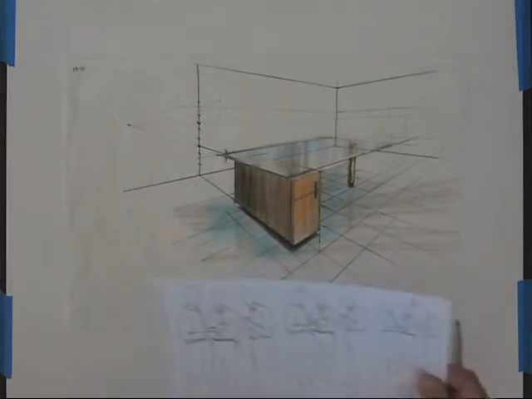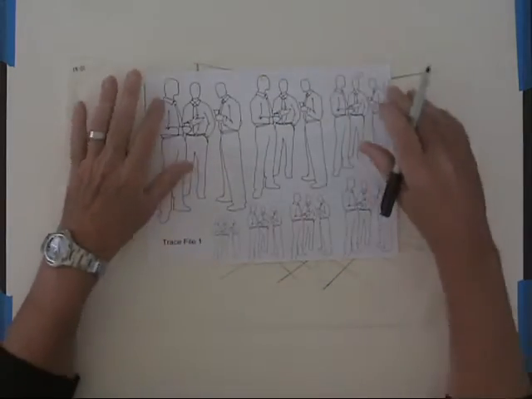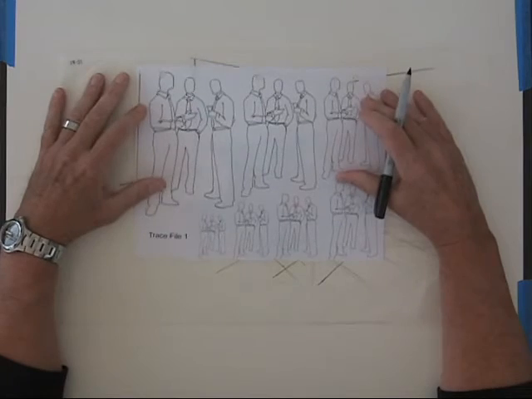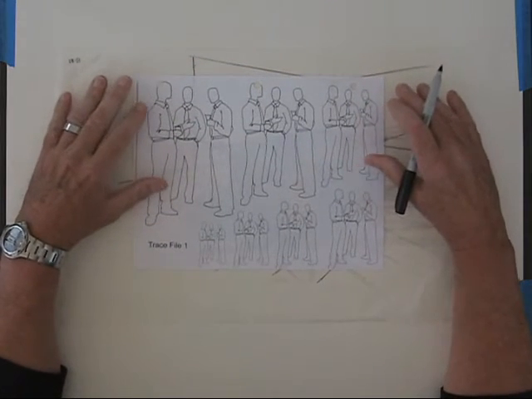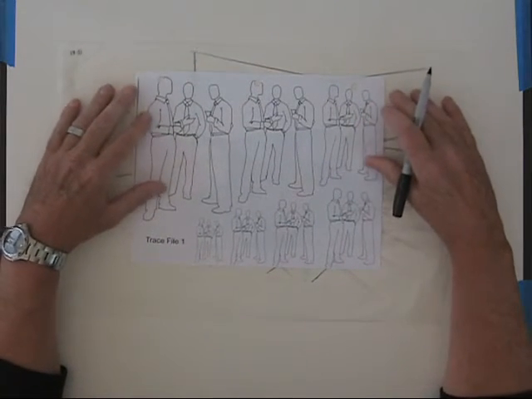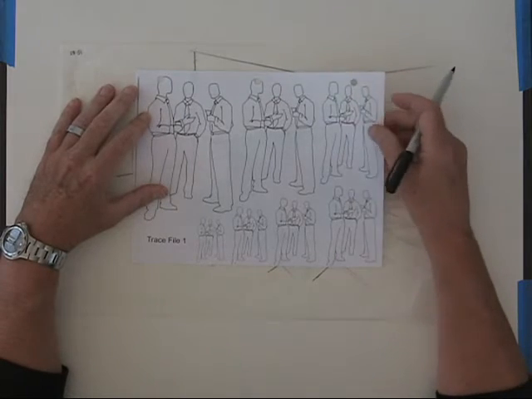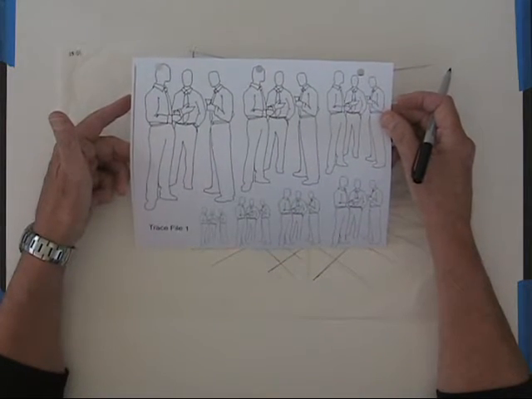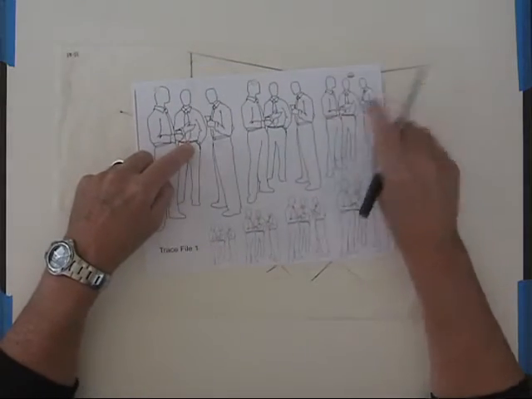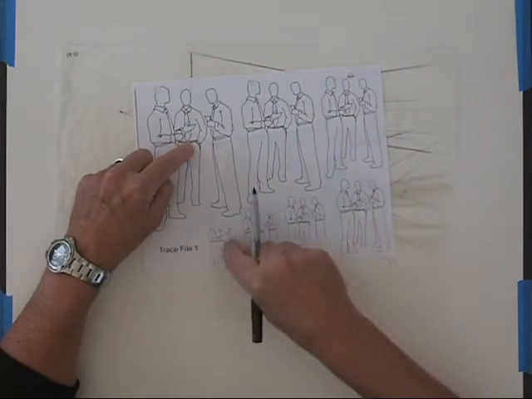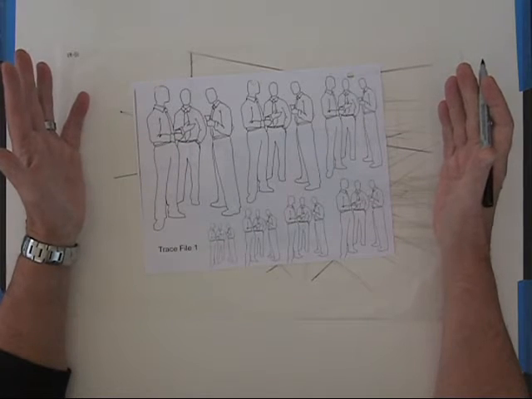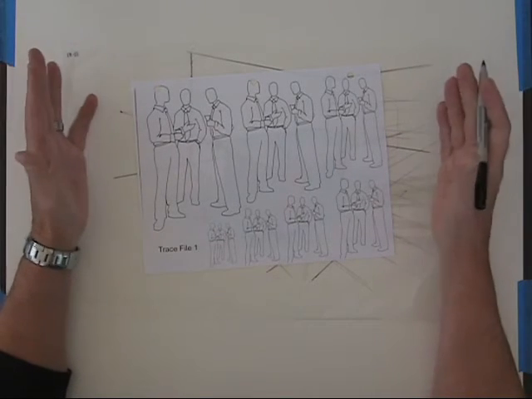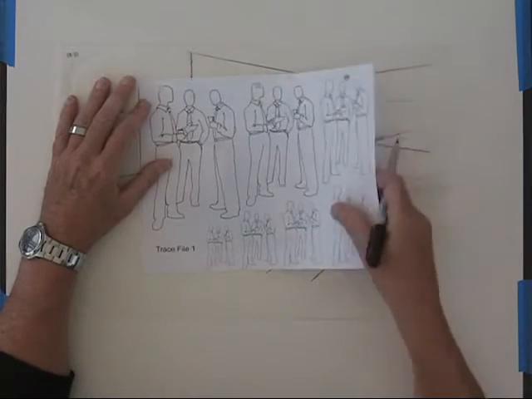I had to excuse myself for a minute to get an underlay. These underlays are part of your book or part of the video lesson, and I took trace file number 1. It's 3 people standing talking, and you can see they're all at different scales. Well, this will help me to proportion the people appropriately no matter where I put them in the drawing. So let's take a look.